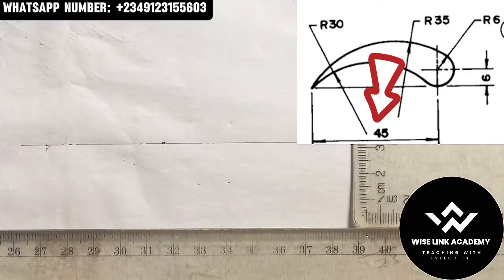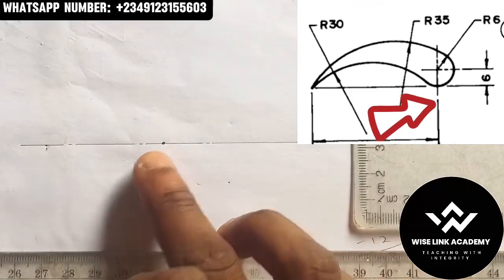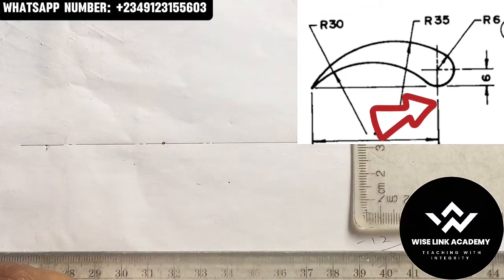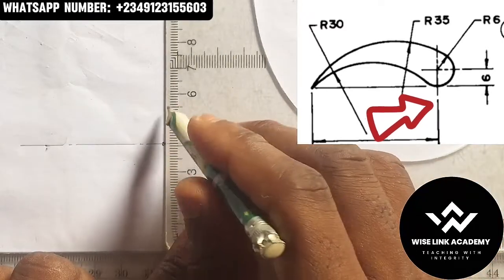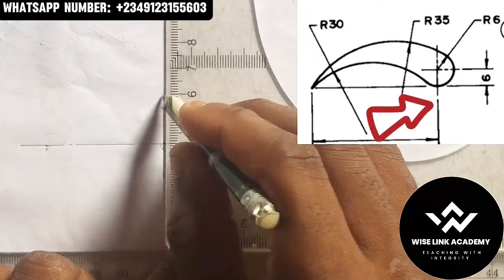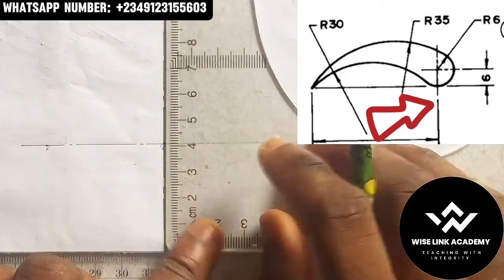When you are done with that, what next? For that figure there, it is quite a simple task. So my very first task is that at that point 45, I'll take it upward. Long one, short one, long one, short one, long one. I have this here.